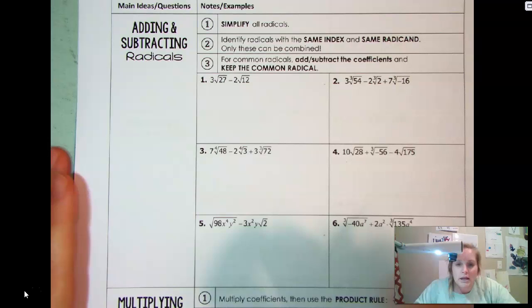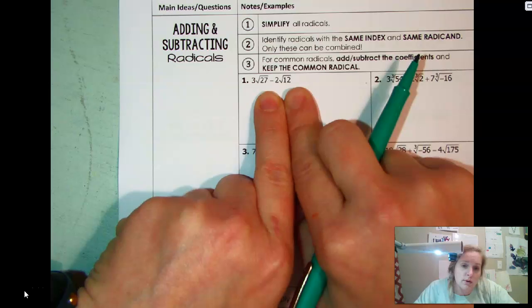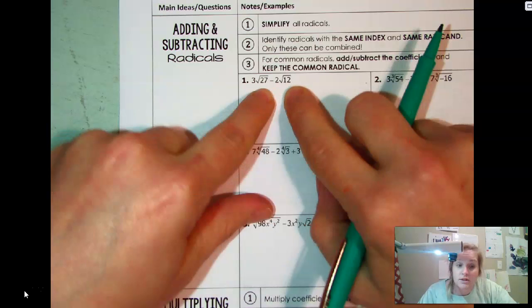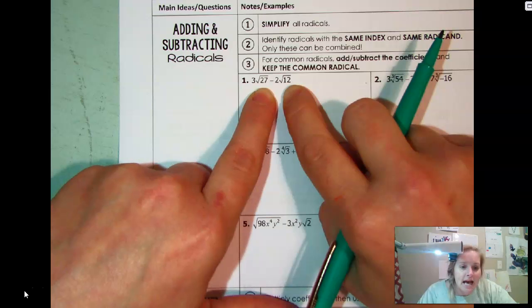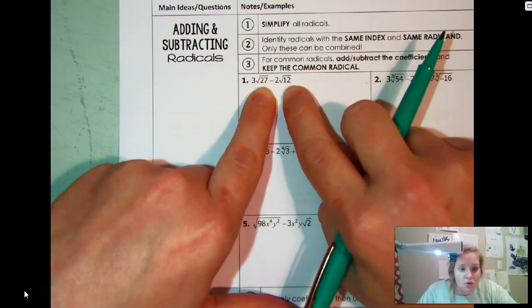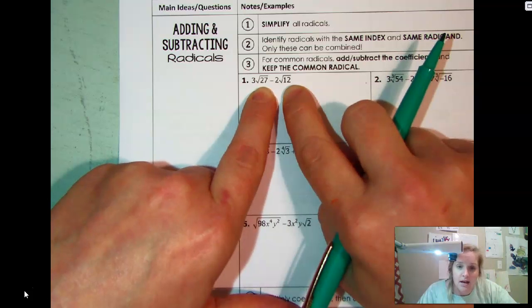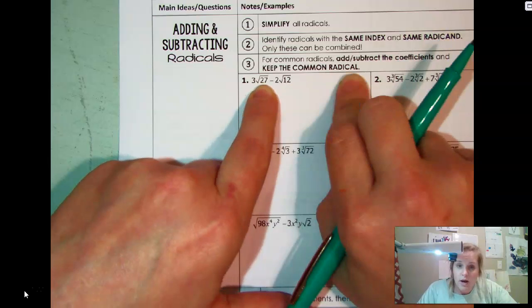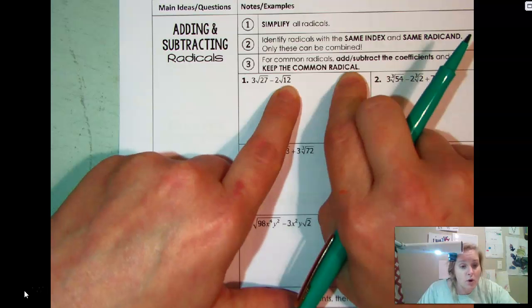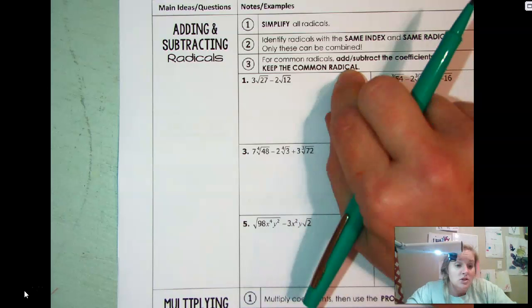All right, number 1. If you looked at this as is, there's nothing that you could do at this point because what's inside the house is not the same. 27 and 12 are different. But both of these can be simplified because 9 is a perfect square and it's in 27, and 12 has 4, which is a perfect square, so we can simplify both of those. So that's what we need to do at first.